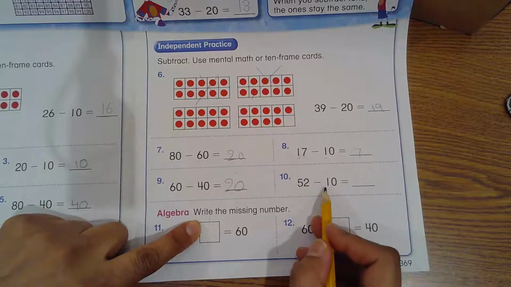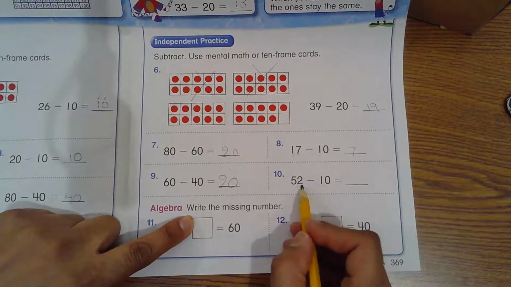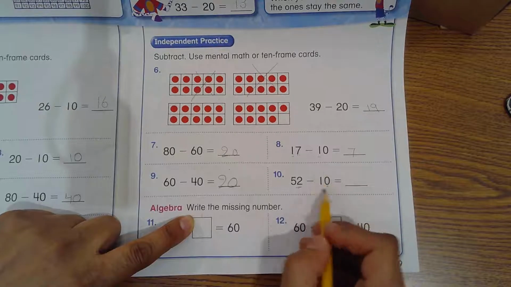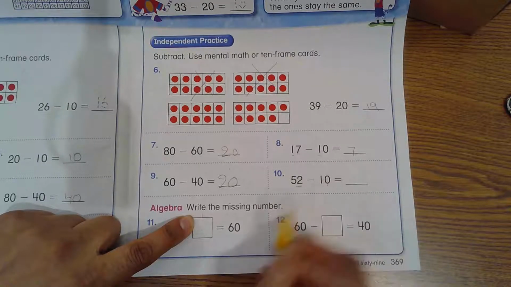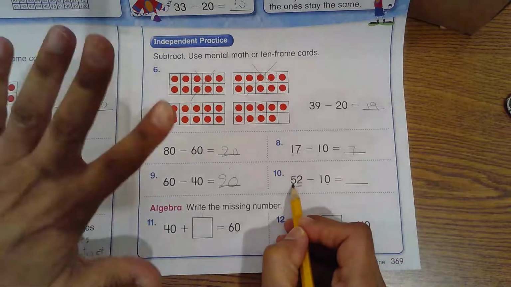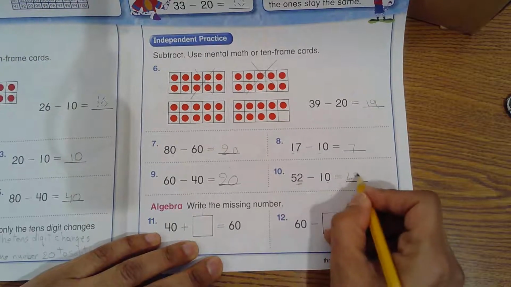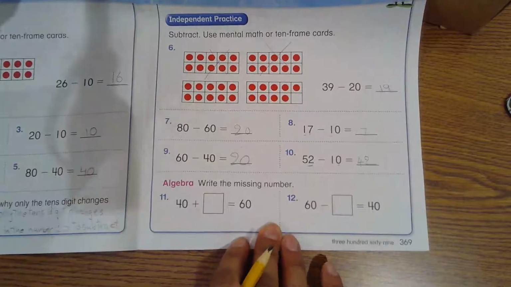52 take away 10. Again, my ones remain the same because this part doesn't have any ones. So 5 tens take away 1 ten. That means 4, and I'm going to put my ones down. So it's going to be 42. All right, let's see algebra number 11.